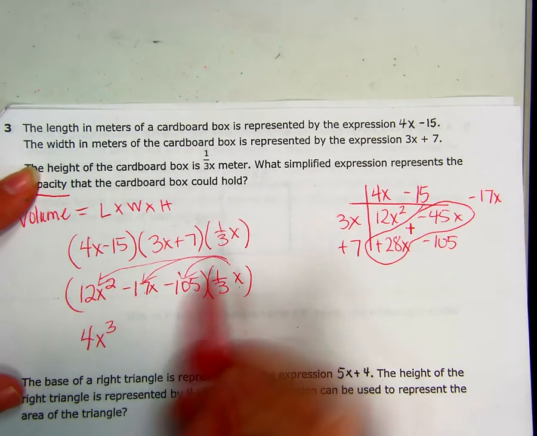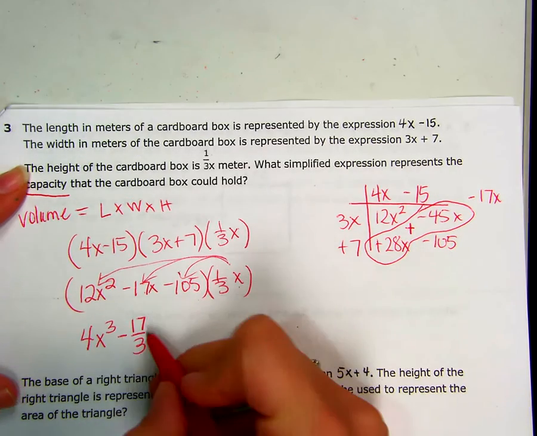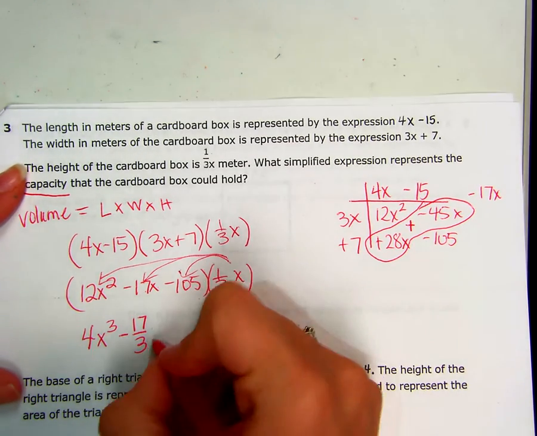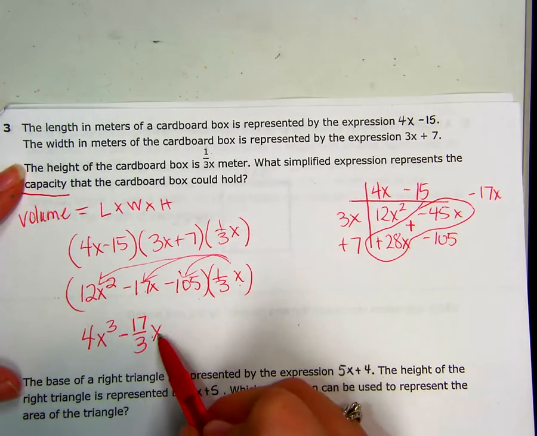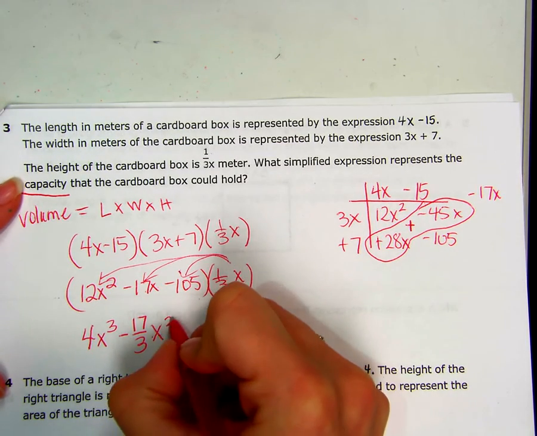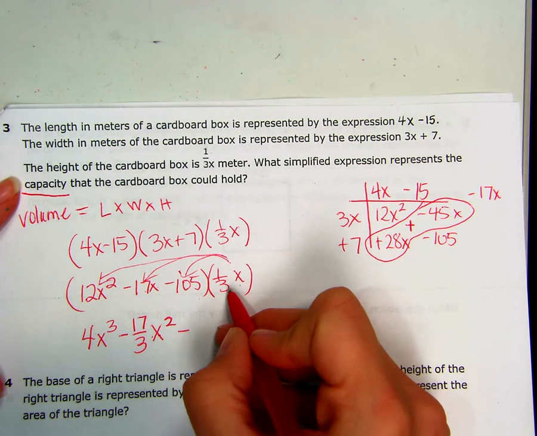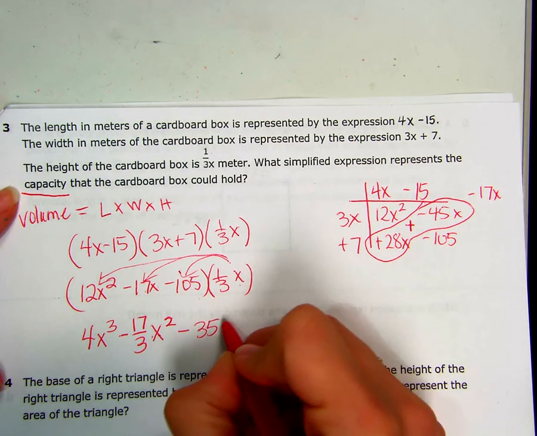Then I'm going to have 17 times 1/3. That turns out to be a weird decimal, so I'm just going to write 17 over 3. On your test tomorrow, it comes out a little nicer than that. X times x makes x squared, minus 105 divided by 3 is 35x.